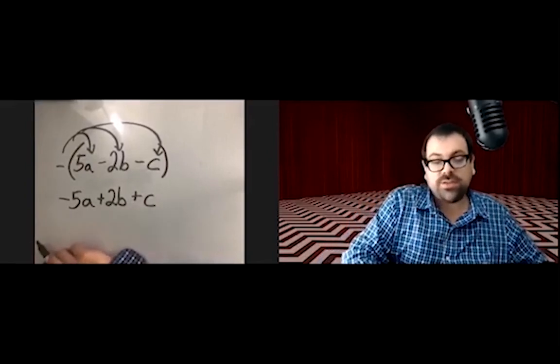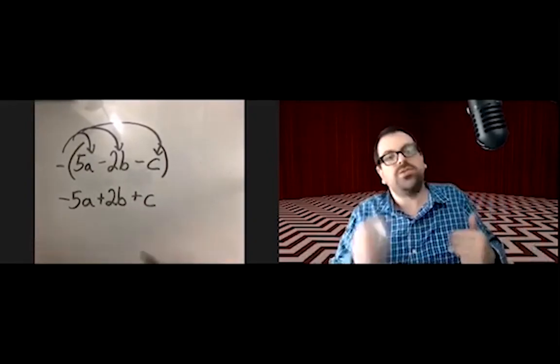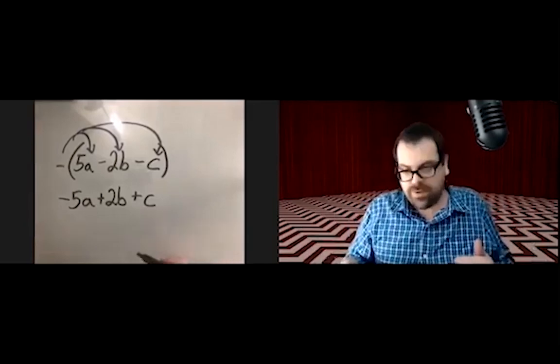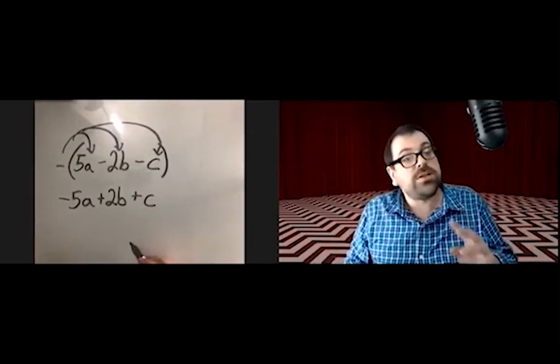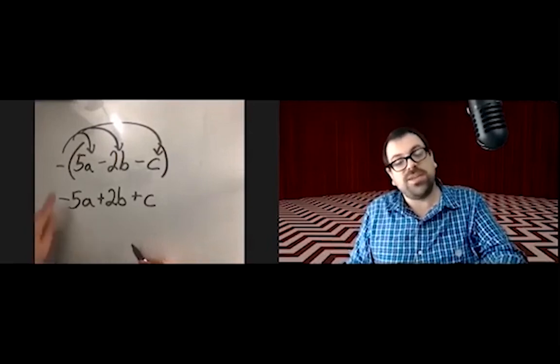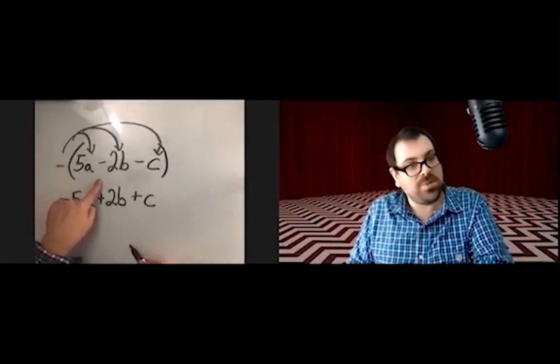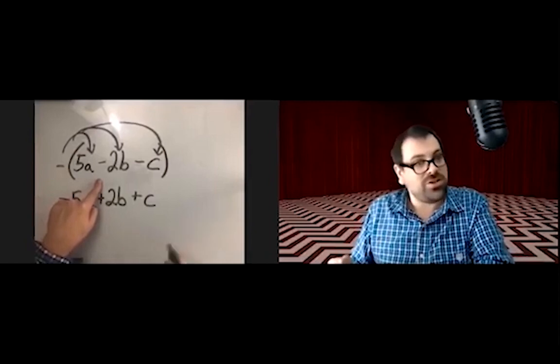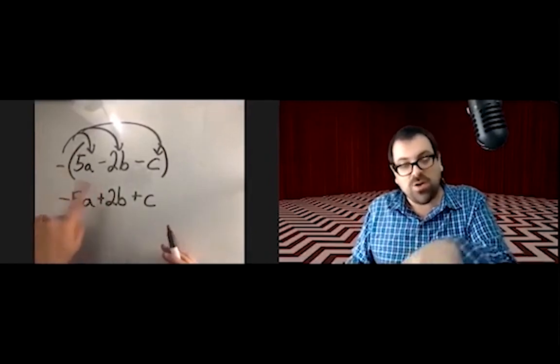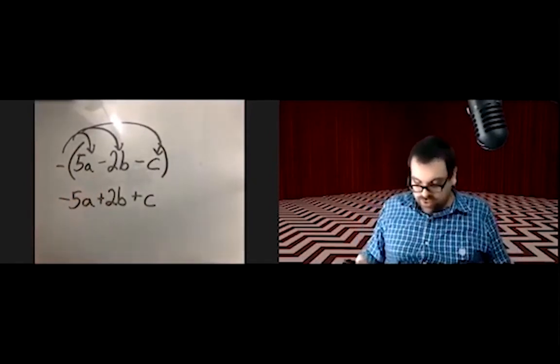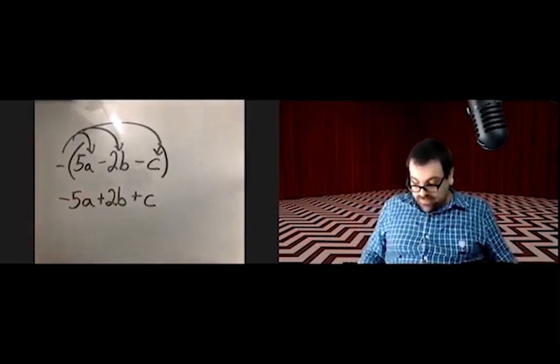So it's not just dropping the parentheses, it's distributing the negative. This is why our special rule only works for addition, because when we are subtracting a polynomial, we can't just drop the parentheses. We have to distribute the negative.